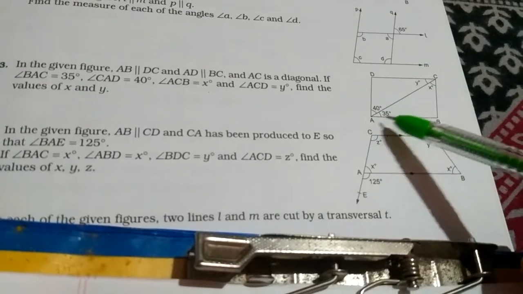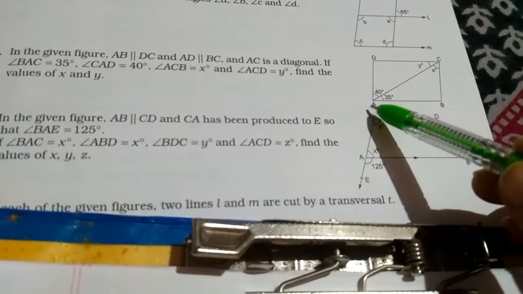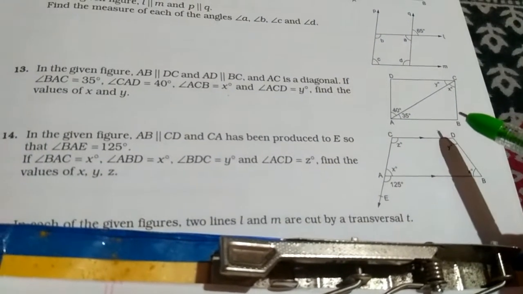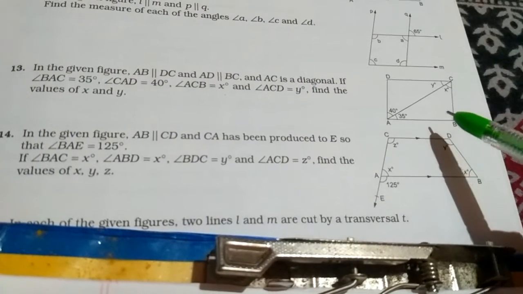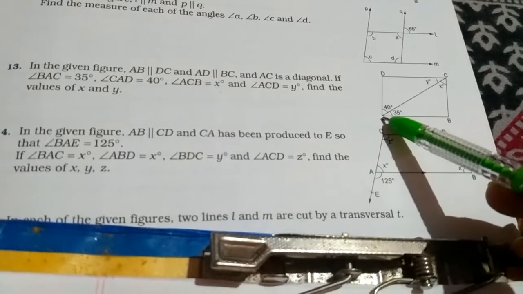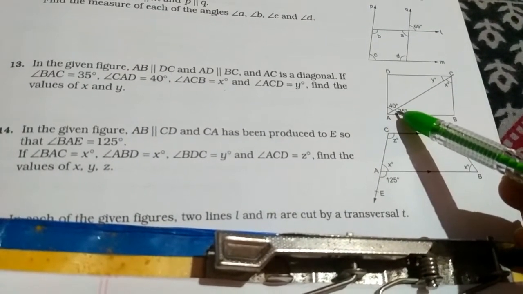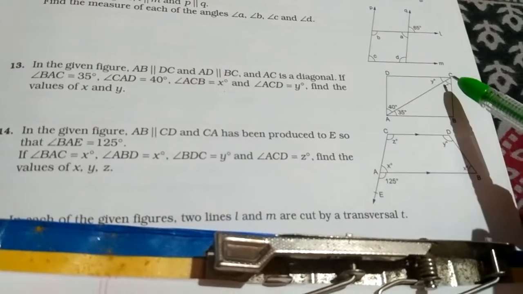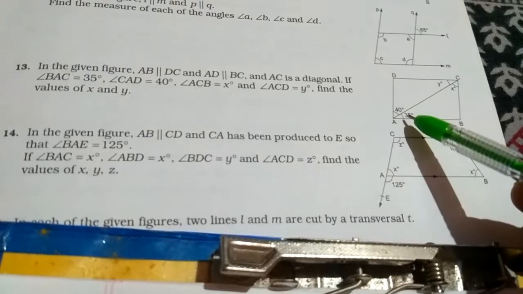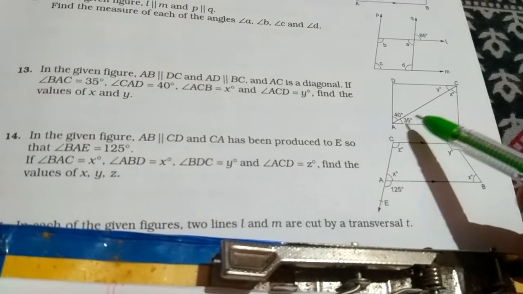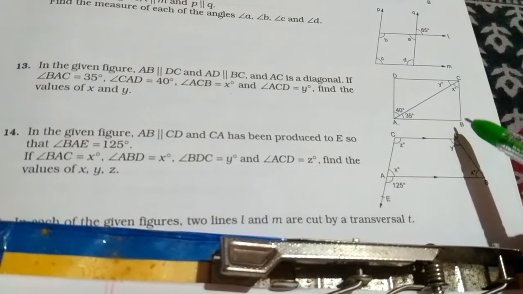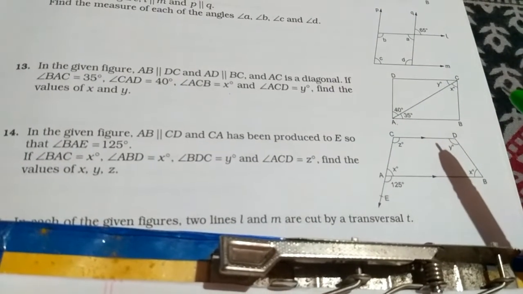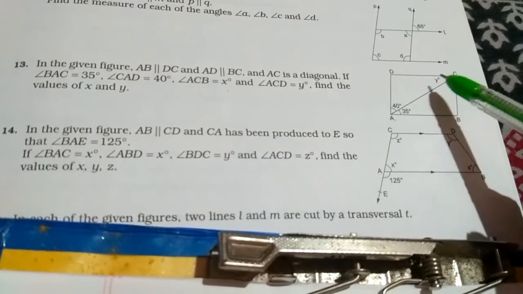Diagonal which joins the opposite angles, okay? A and C, okay? If angle BAC, this angle, okay, is 35 degree, angle CAD, so CAD 40, here is 40, ACB x degree and ACD y degree. Okay, you have to find out the value of x and y.